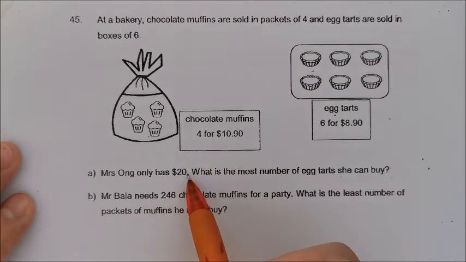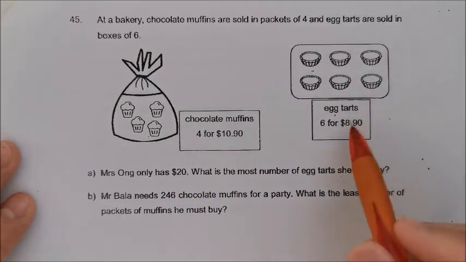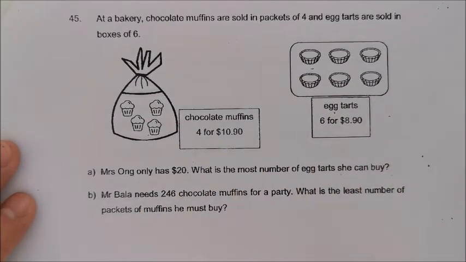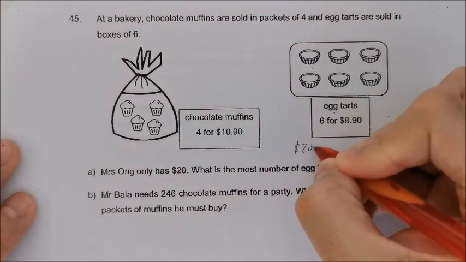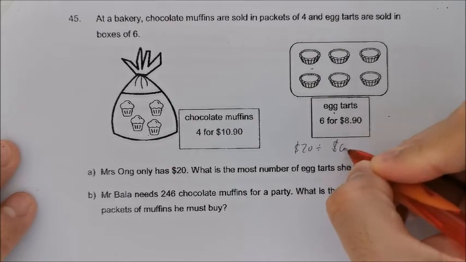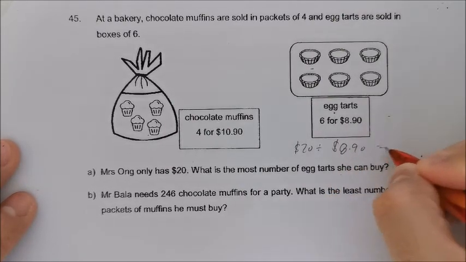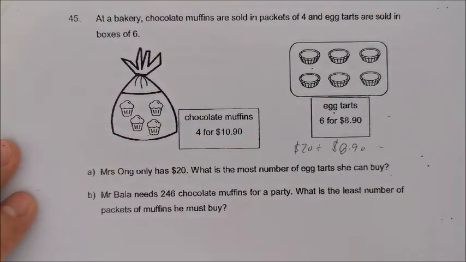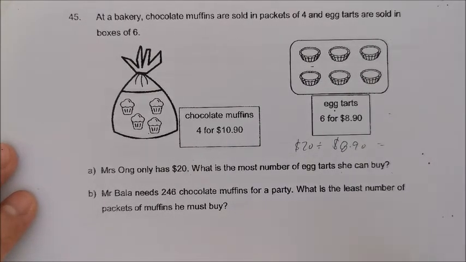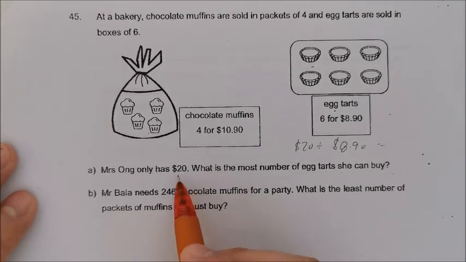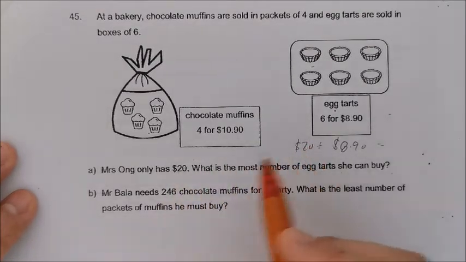The problem with this type of question is that usually we will take 20 divided by the cost of the egg tarts to find out how many sets she can buy. But 20 divided by $8.90, if you do long division, I think it's very difficult to do. So we won't use this method. We don't use divide. We will just use another simpler method.